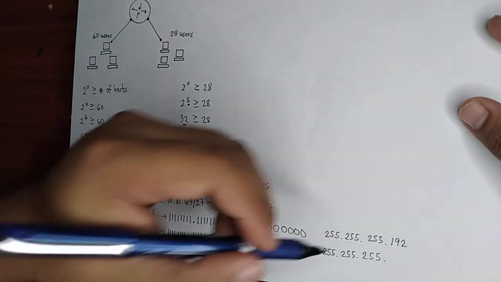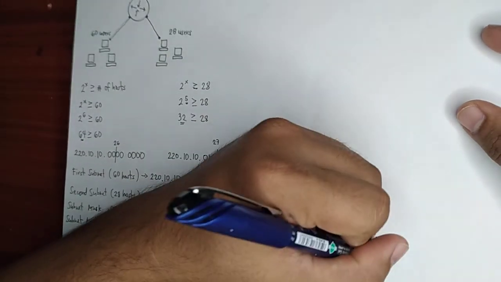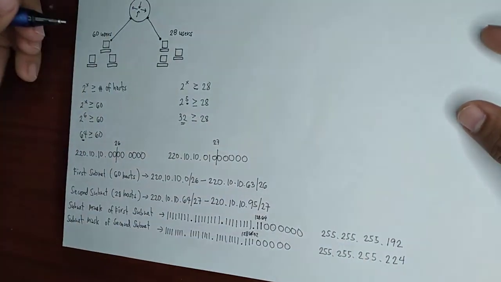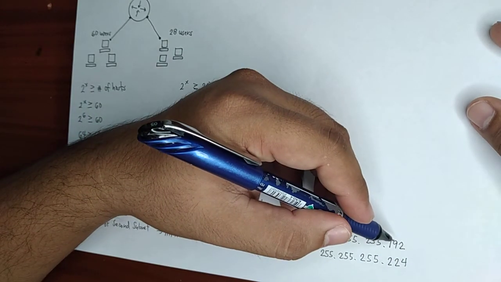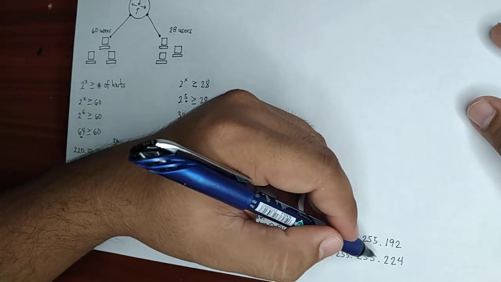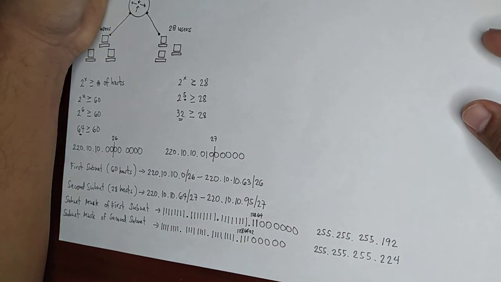So actually it's the same as 192 plus our 32, which gives us 224. That would be our subnet mask.